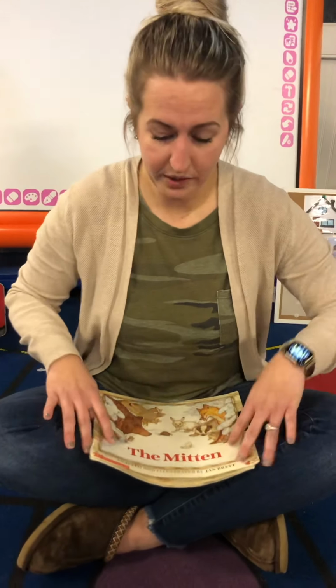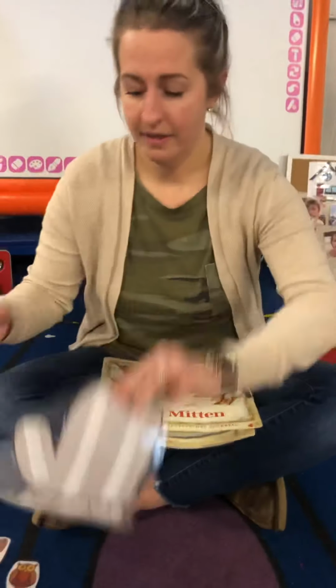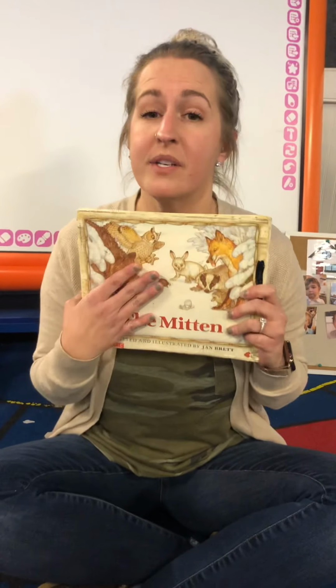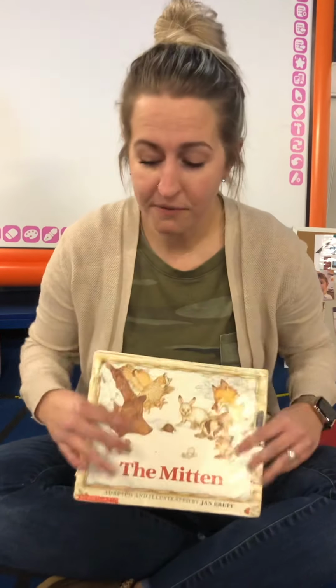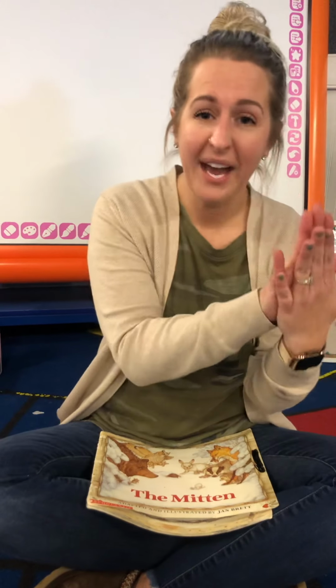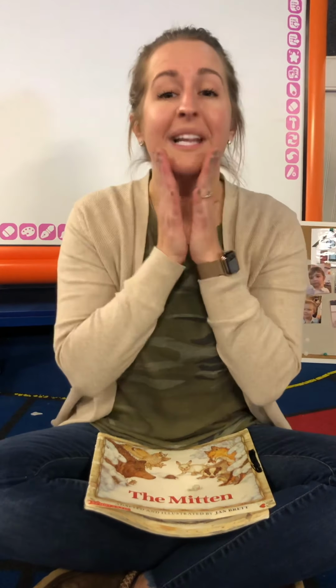Hi guys, so for today's circle activity, you're going to need your mitten and your pictures that we used yesterday. And we are also going to use our story because what we're going to do today is to figure out the sequence of the animals from the story. So we're going to figure out who we saw first and then what came next and after that and after that. So let's start off by remembering who we saw first in our story.